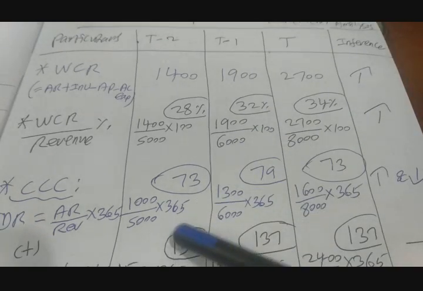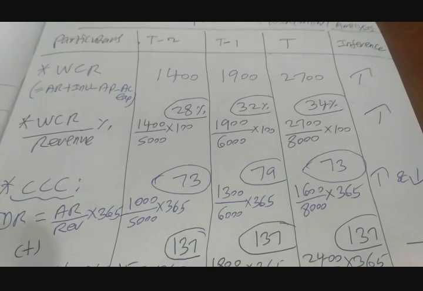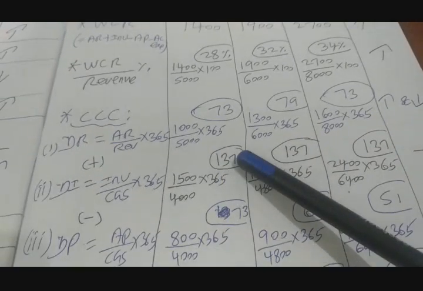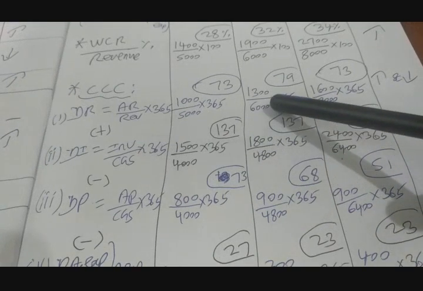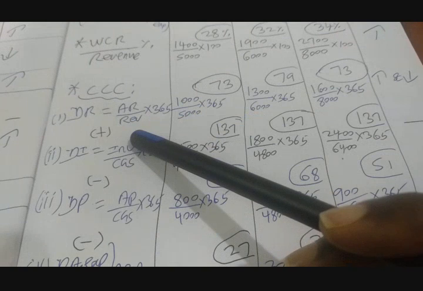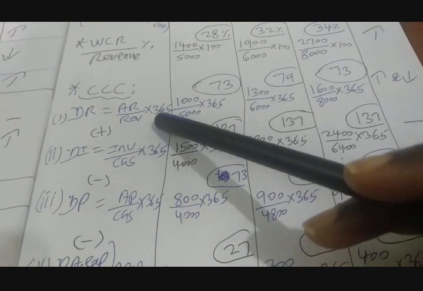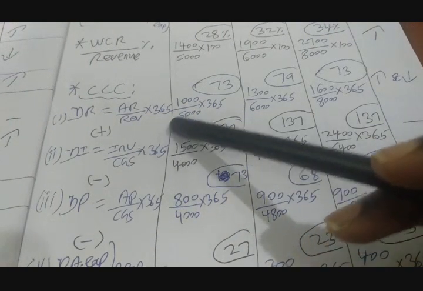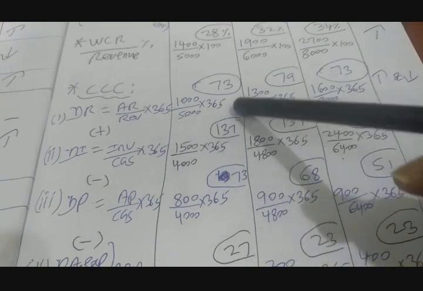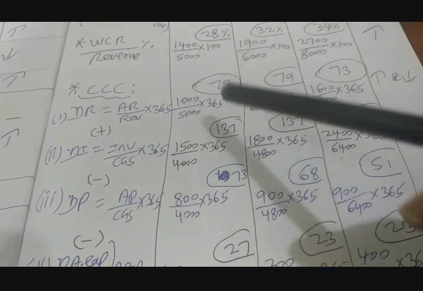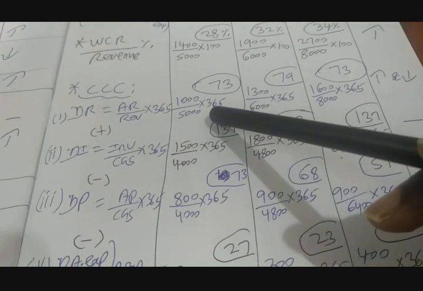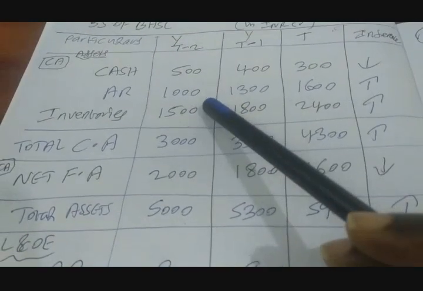So the next one is we have to compute CCC. It is another normalized measure. Only thing is it is going to help us in reflecting the number in terms of days. So we'll start with days receivable, wherein the formula is accounts receivable by revenue multiplied by 365. So let us start doing this for the year T minus 2. I'm going to start with accounts receivable. Let's first look at the balance sheet. So let's look at the accounts receivable numbers.